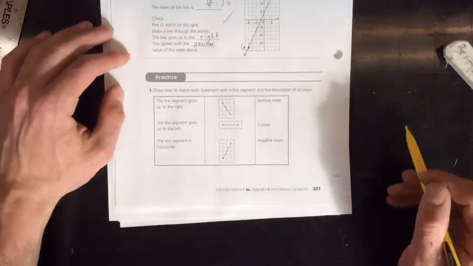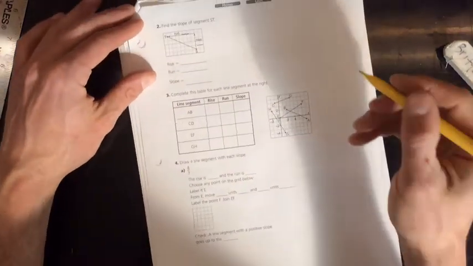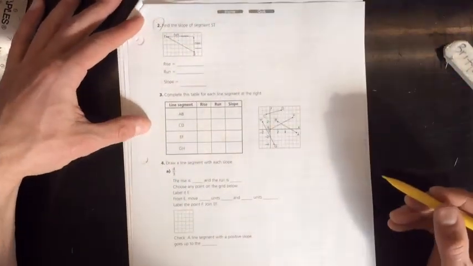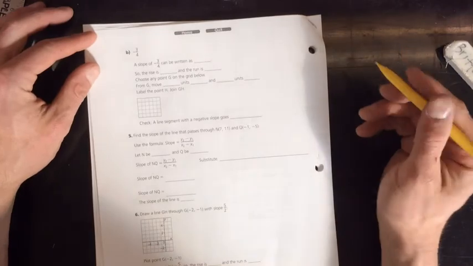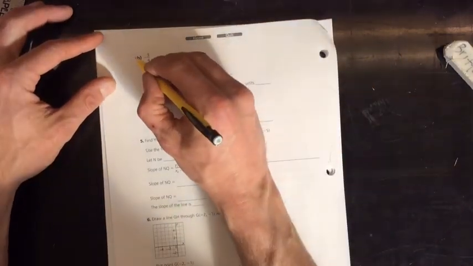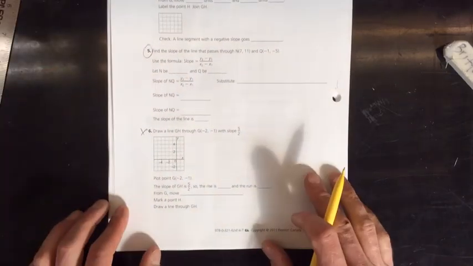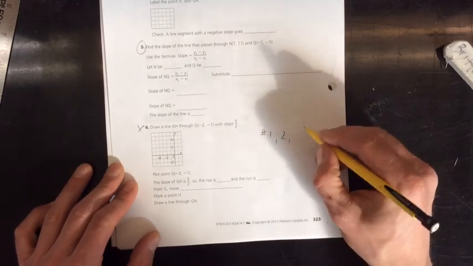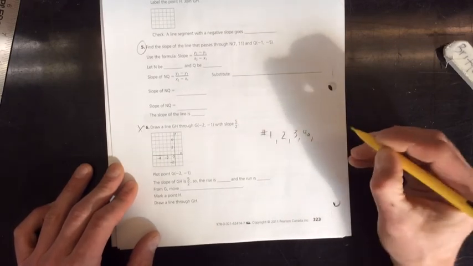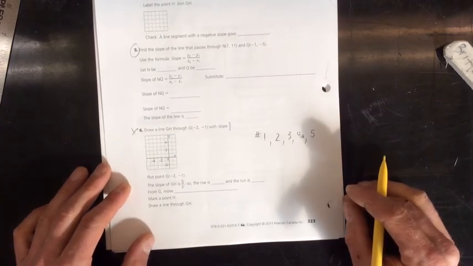Okay, for your assignment, for section 6.1, I want you to do number 1, number 2, number 3, number 4, you don't have to do 4B, and do number 5, but don't do number 6. Okay? So, number 1, 2, 3, 4A, and 5. Good luck. Let me know if you need help.